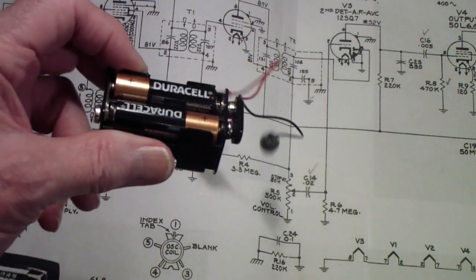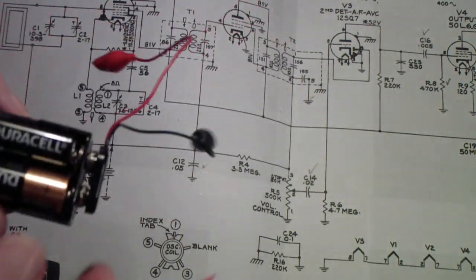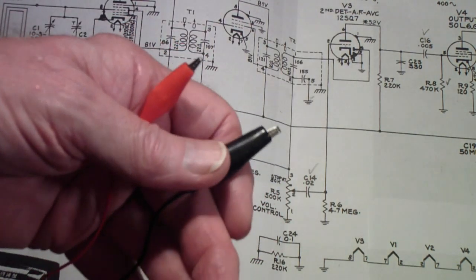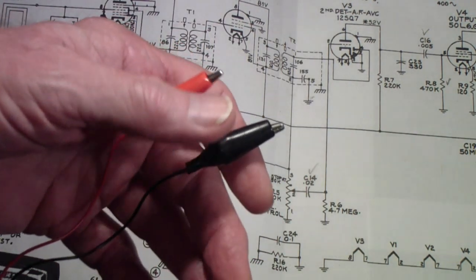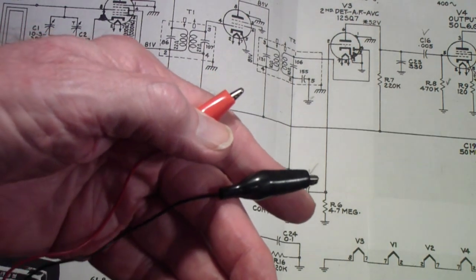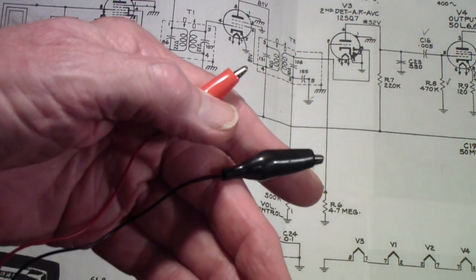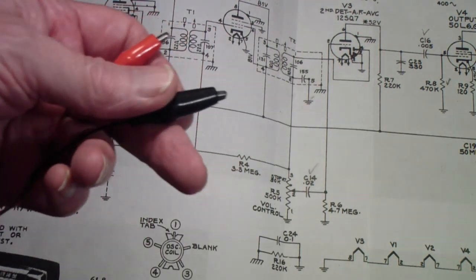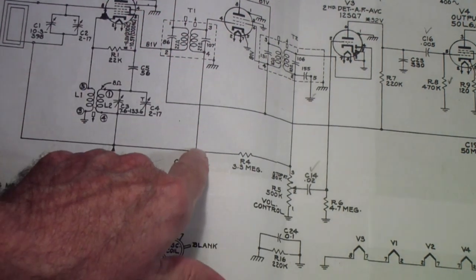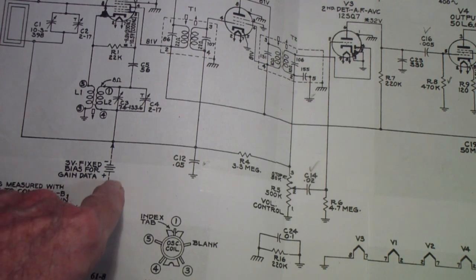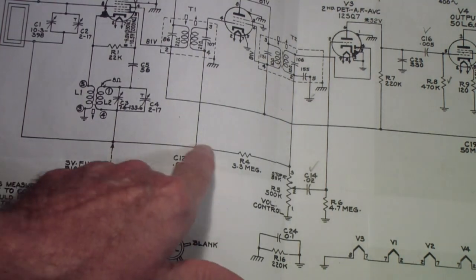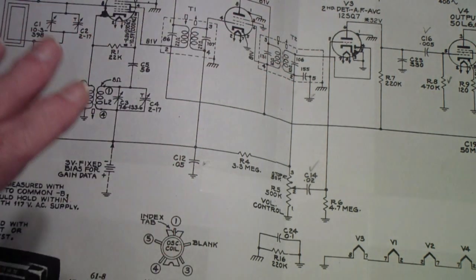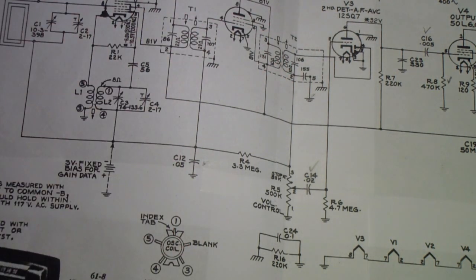Now, what I have done is I have wired together two AA batteries in this battery holder, and then connected to that a couple of leads. So basically there's 3 volts across here. We're going to connect the positive lead, the red lead, to ground, or to B minus, and the negative lead, the black lead, is going to be connected to this point, and that will provide that 3 volts of negative bias that we need at this point. Then we're going to start working on some alignment here.